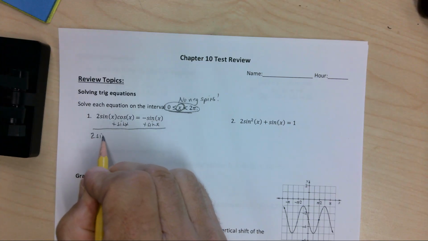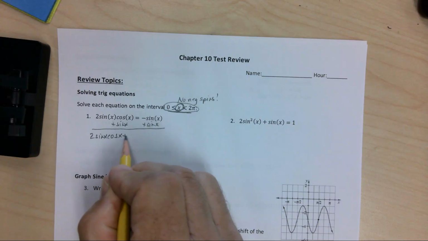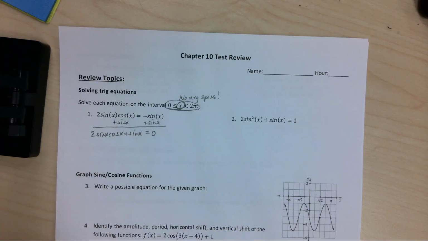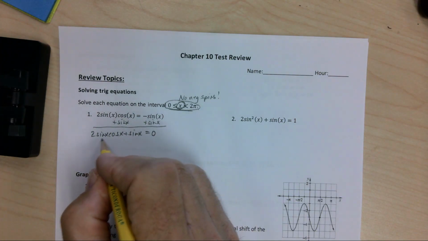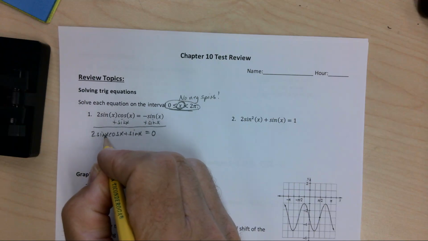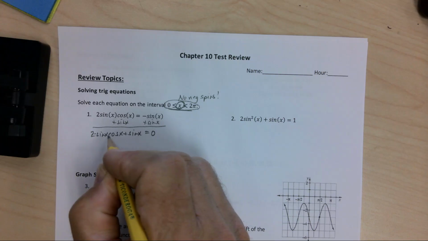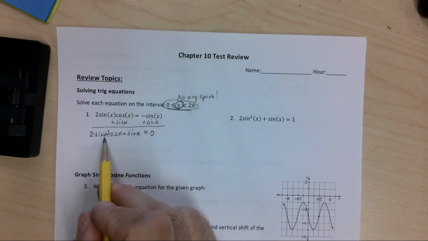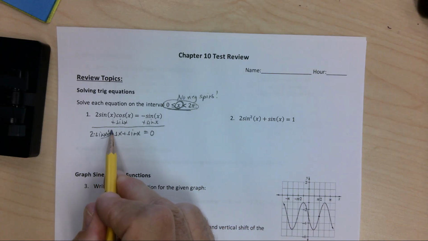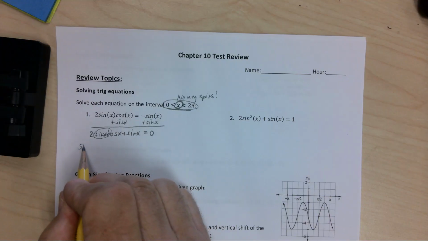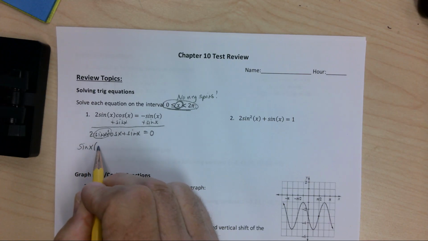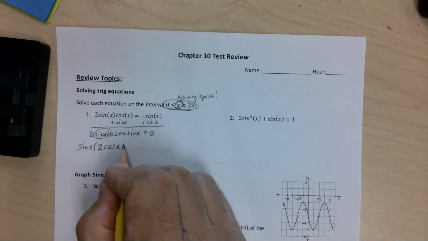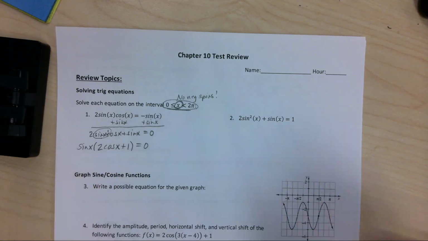and 2 sine of x cosine x plus sine of x equals 0. Now you're able to factor out a sine. Now, don't think of this as 2 sines. Think of it as 2 times sine times cosine. In other words, this is sine to the first power. It's not sine squared. In other words, when I take this out, I am just taking it out. Some students get a little confused in their heads in that situation. And then this is what you end up with.